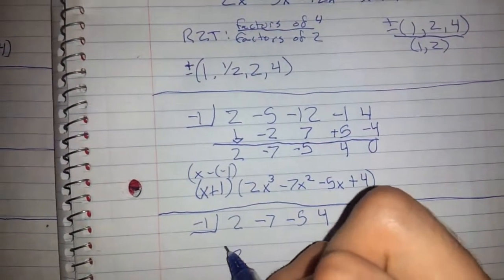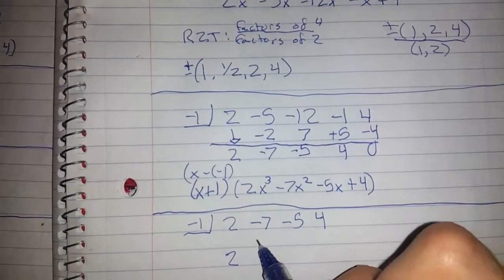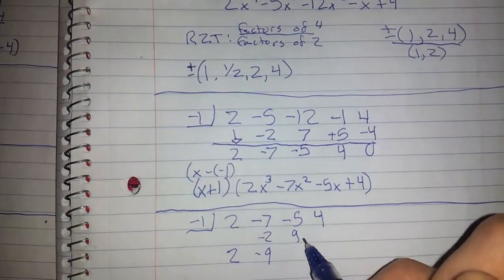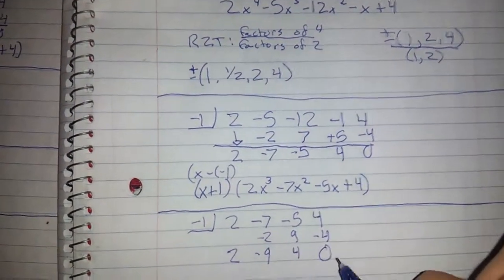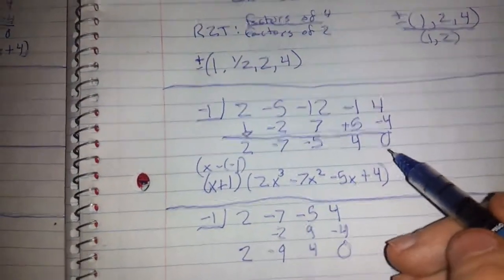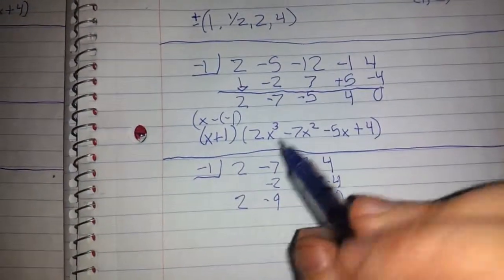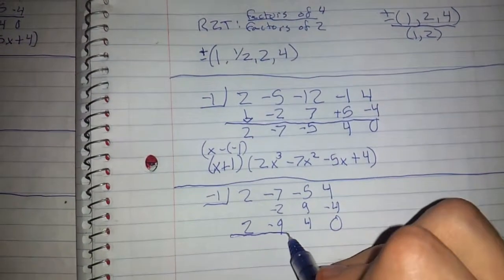So we got 2. And that multiplied is -2, so we have -9. We get a 9. And then these added are 4. We get -4. And no remainder again. This is the important part. You want that 0. That's how you know that you're going to get no remainder. And no remainder is good because then it gives you this nice problem right there.